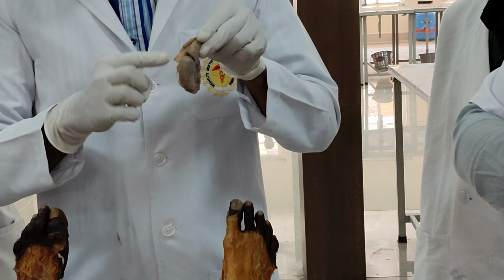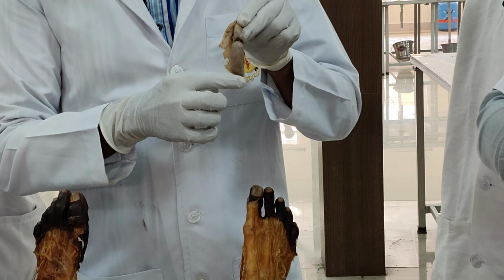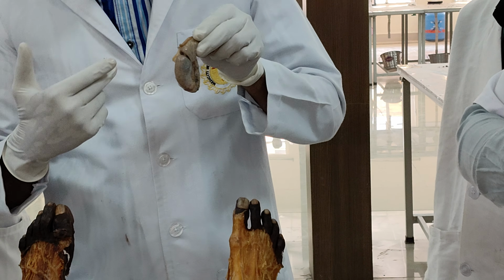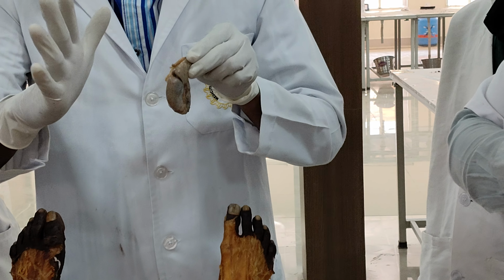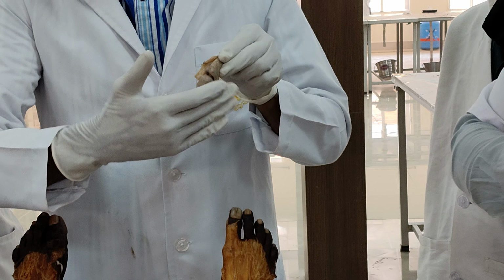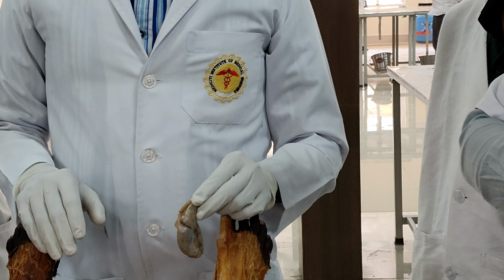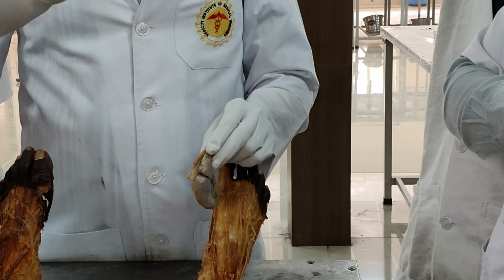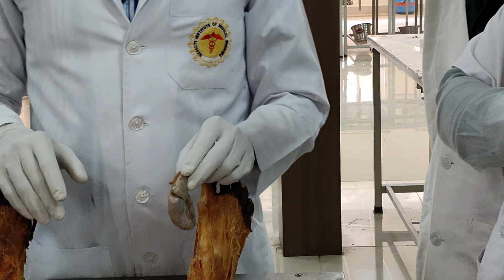Upper pole, lower pole, two borders, anterior border, posterior border, two surfaces. I don't know which surface, but let me say like this initially: lateral surface and medial surface. So this means that the testis has got two poles, upper and lower, two borders, anterior and posterior, and two surfaces, lateral surface and medial surface.